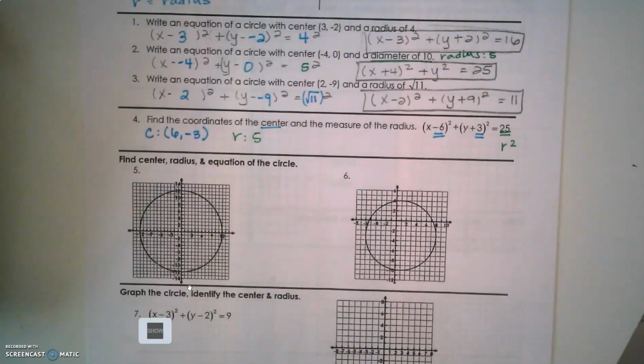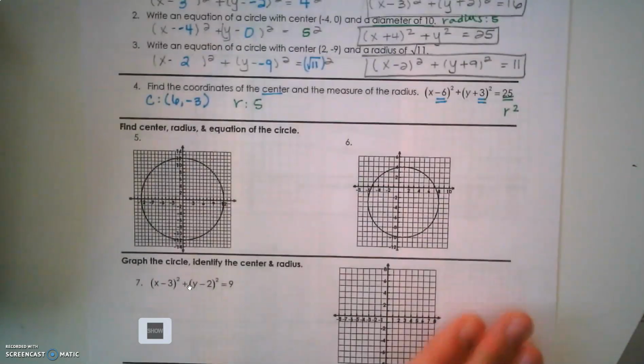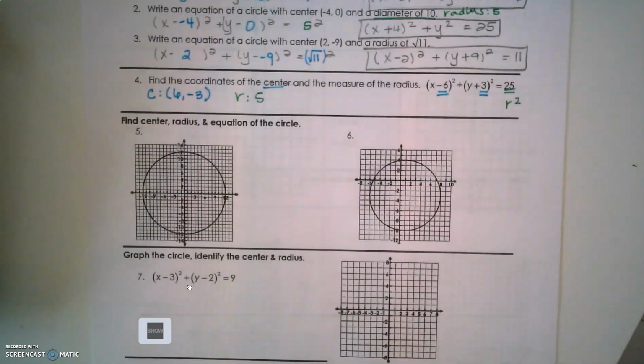We can also write the equation from a graph. So I can give you the graph, and you can write the equation of the circle. So the first part is being able to find the center. So I would look for your diameter first.